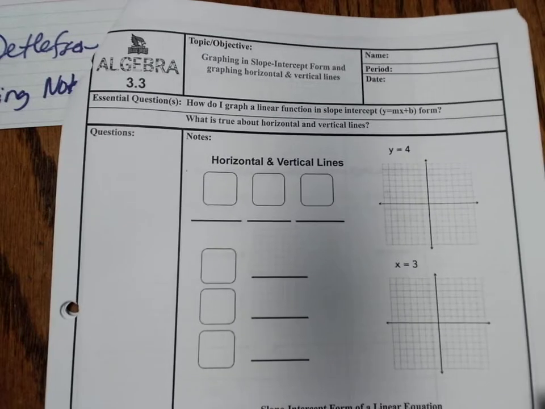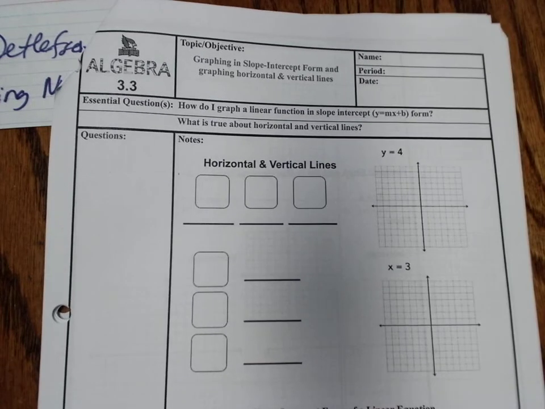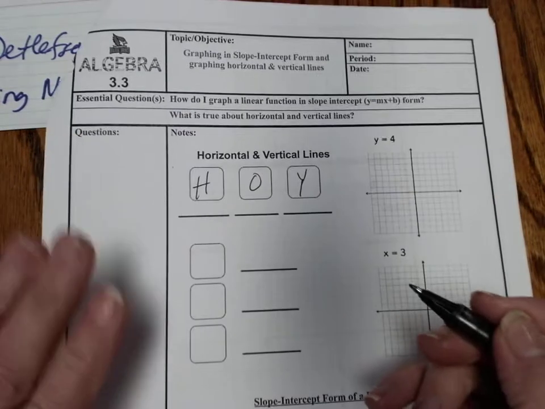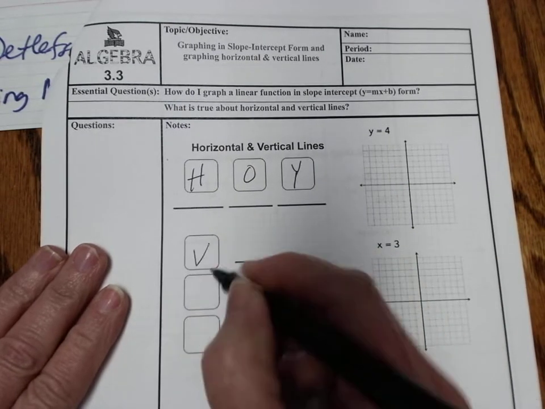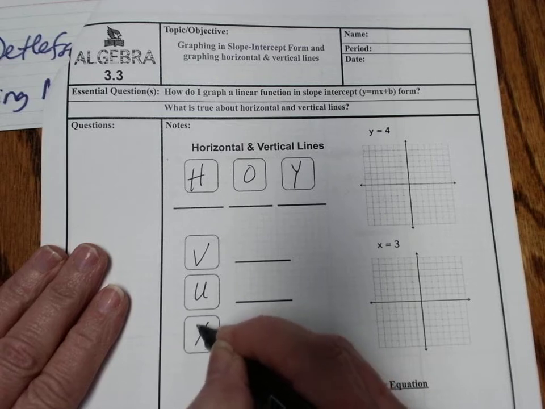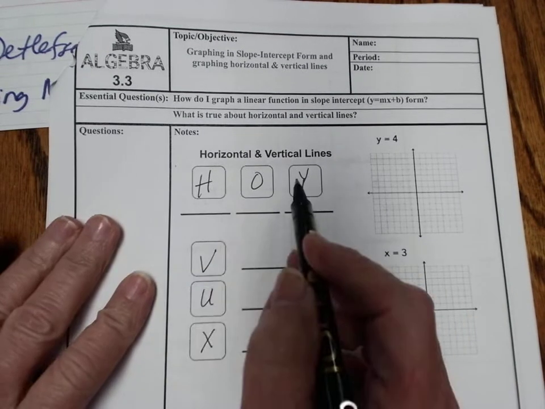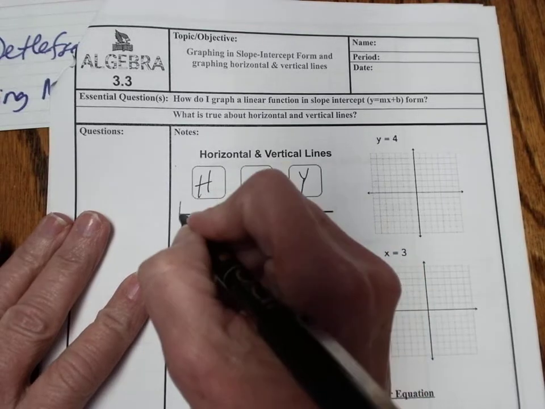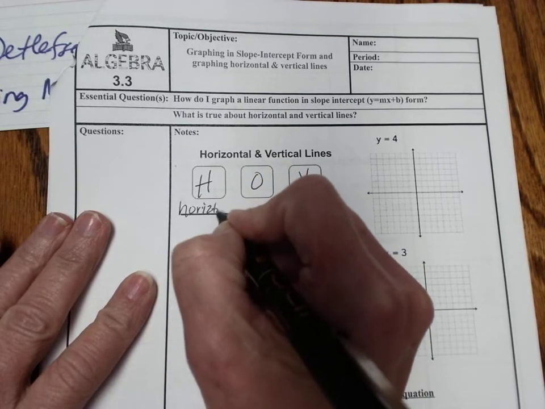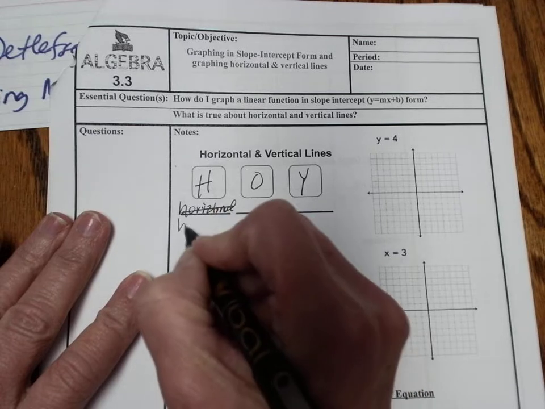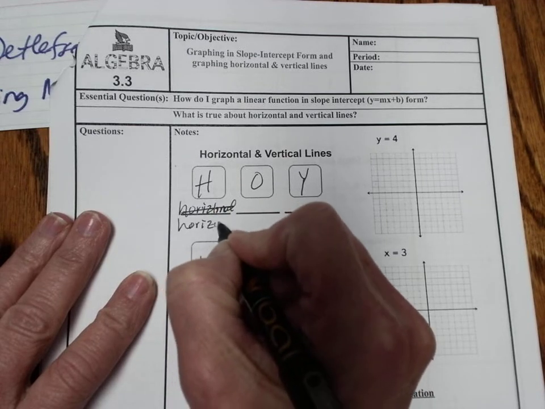All right, so we're talking about horizontal and vertical lines. And there's this acronym, HOY, H-O-Y. And then, I believe it's VUX, V-U-X. When they talk about HOY, H means horizontal.